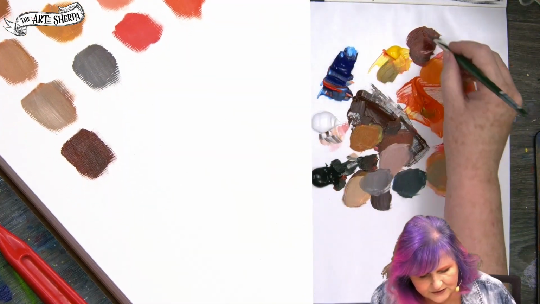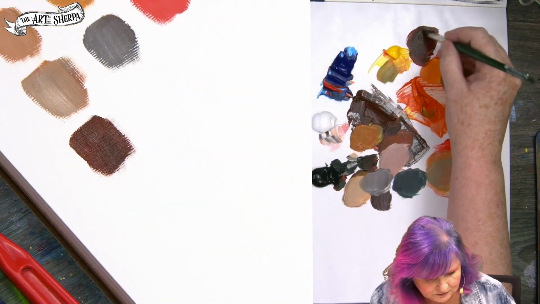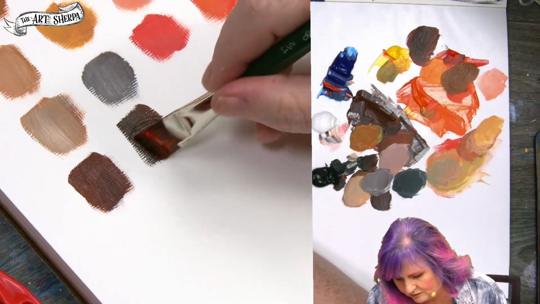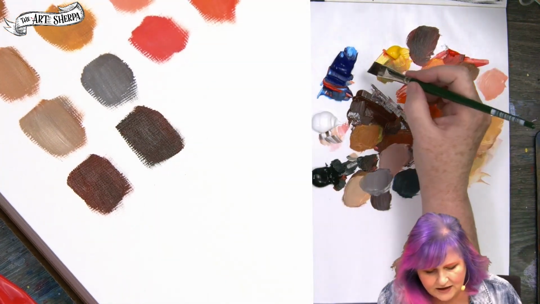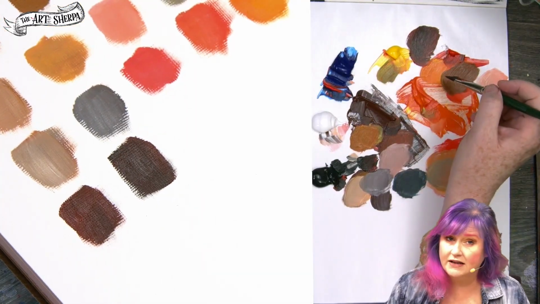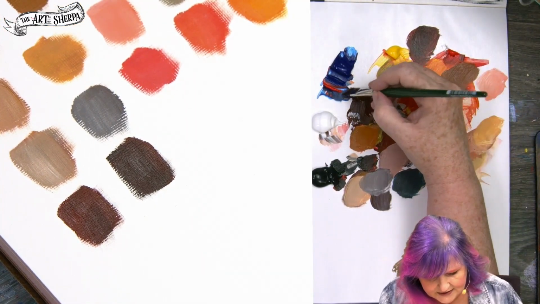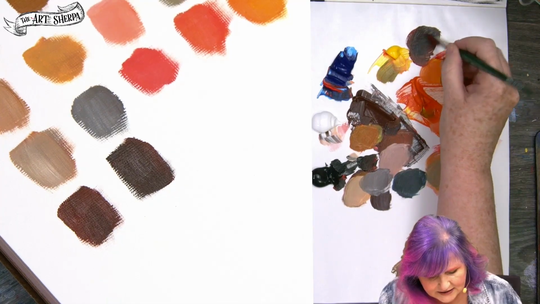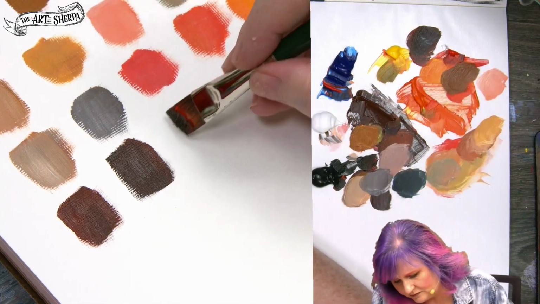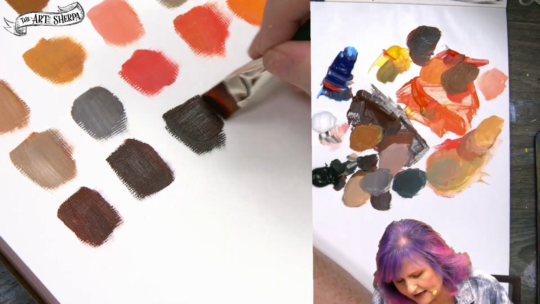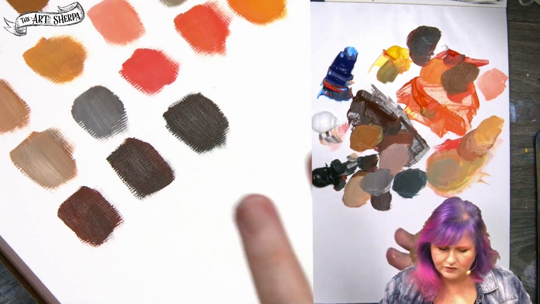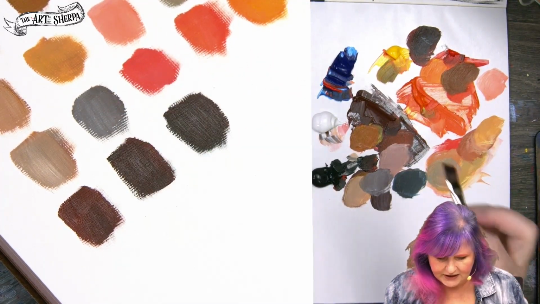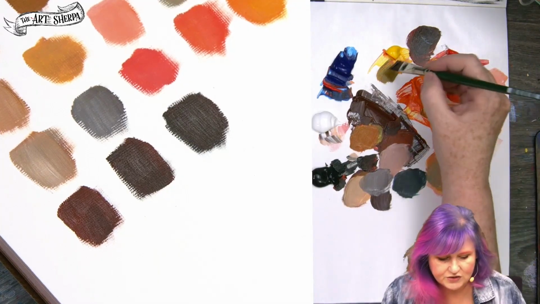Let me get a little blue into that. One of the reasons I like Phthalo blue, Cad yellow, and Cad red as a skin tone base is that they don't go green. And that's what you really, really want to avoid as much as you can in your skin tones, is to avoid green.